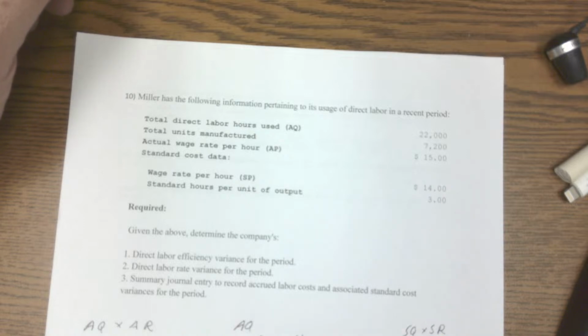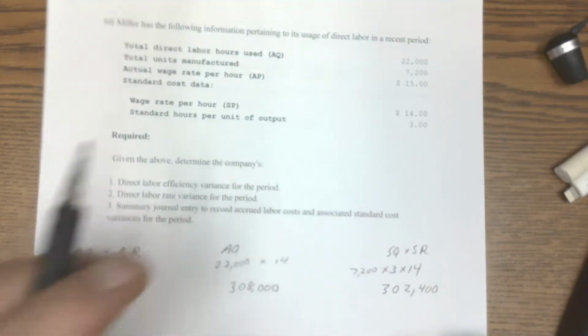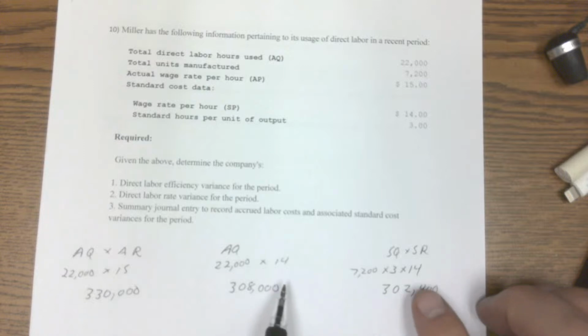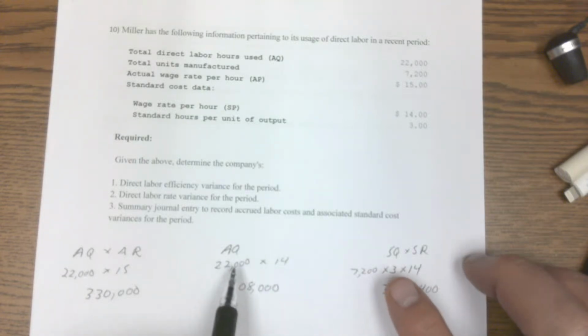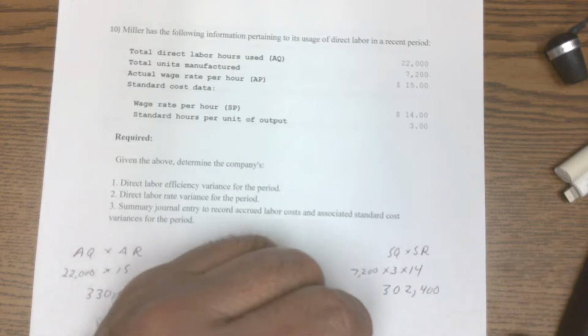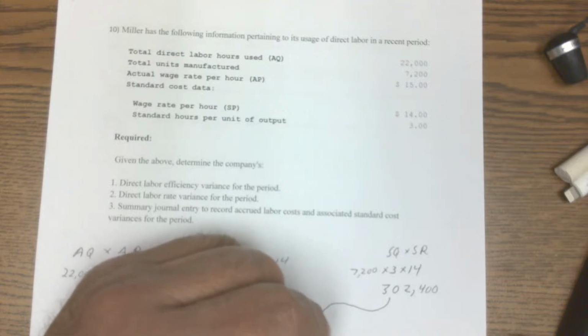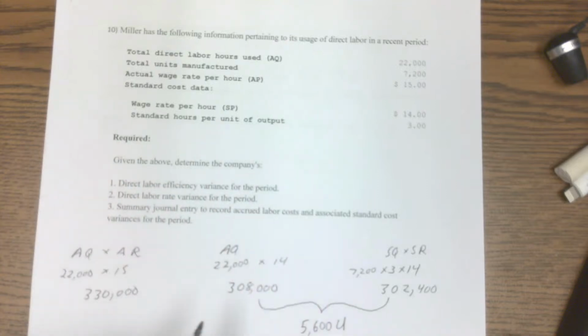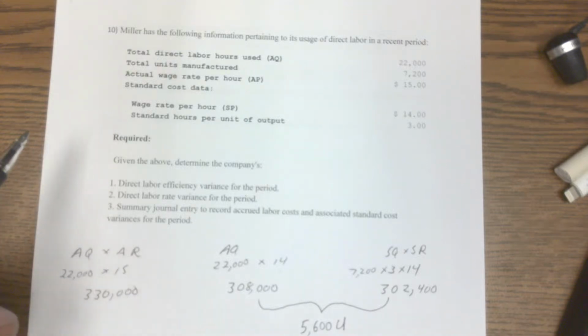All right. So determine the company's labor efficiency variance. Well, when the rate is the same, as we have on this one, that means that this is what makes the difference. And so we have 5,600 unfavorable because the one on the right is smaller, so it's unfavorable.